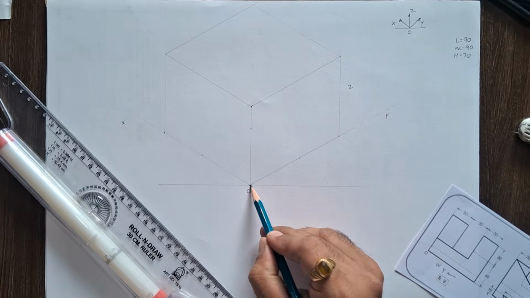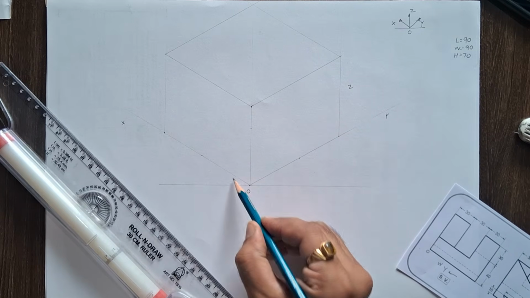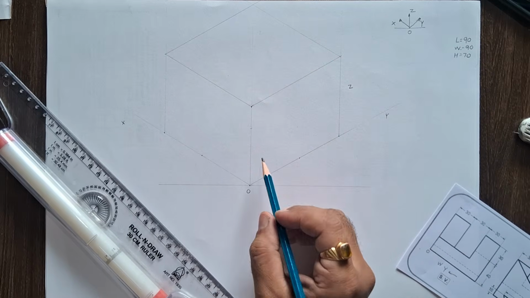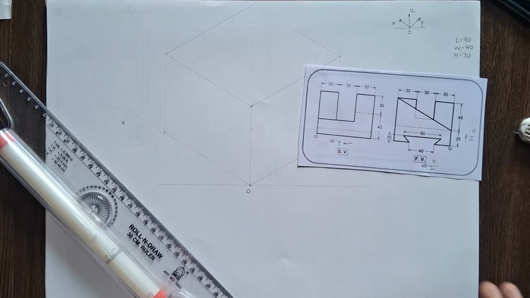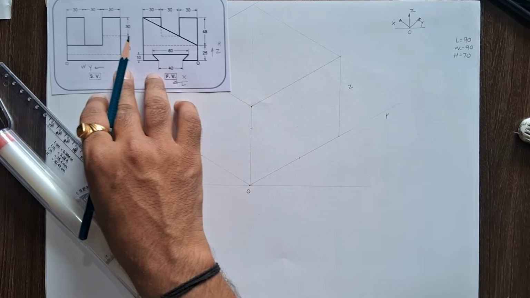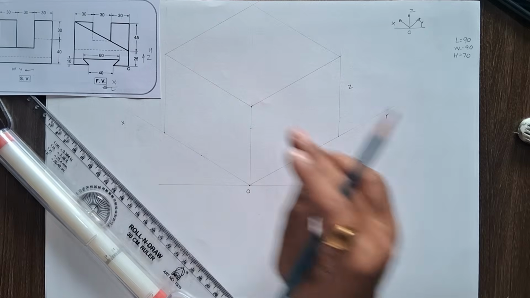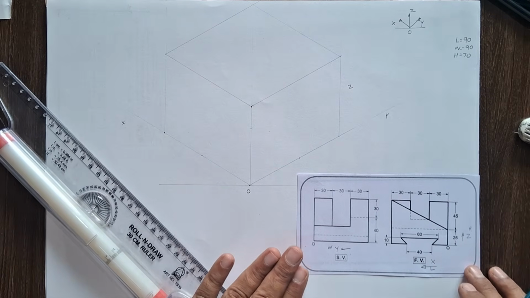All these lines are going to the width side. These lines are going to the x side. These three lines, 1, 2, 3 lines are going to the z side. Now here, see the front view of this object.